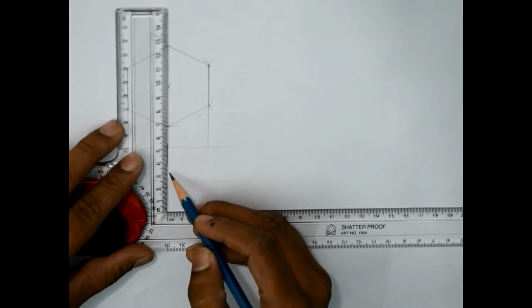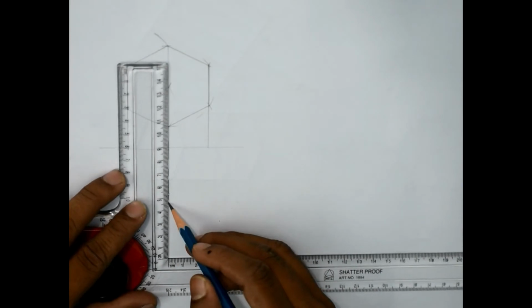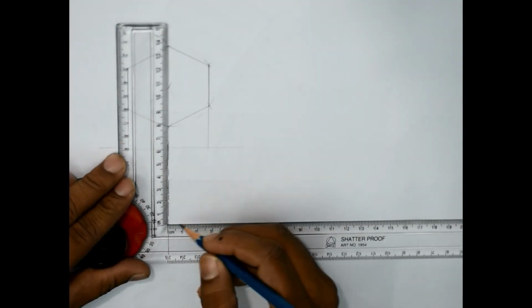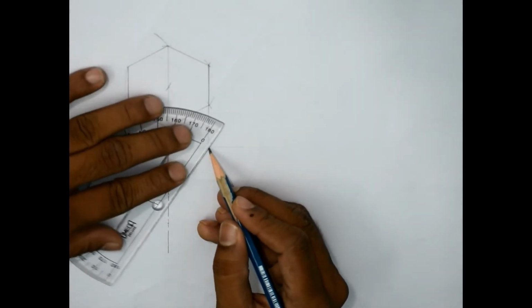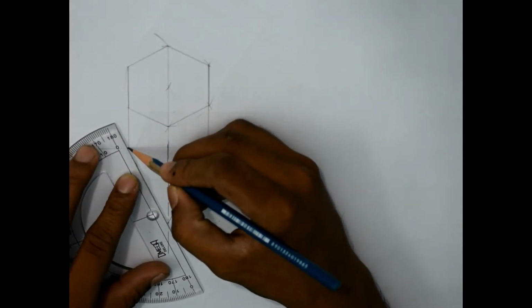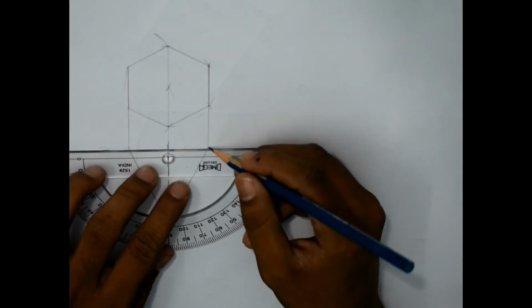This is your axis line. This is 60 mm, and you can just join this. When we assume that it's resting on the vertical plane and the axis is perpendicular, this will be the solution.